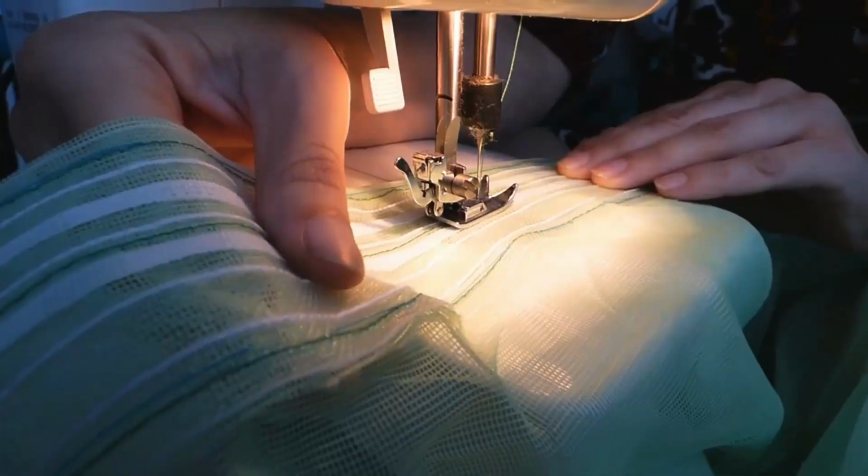Hey y'all, Megan here with Honey Badger Cosplay, and today I wanted to talk about how I go about designing my original cosplay designs.